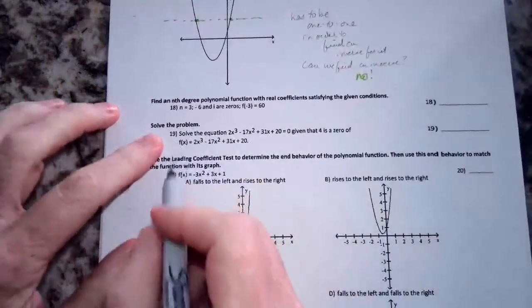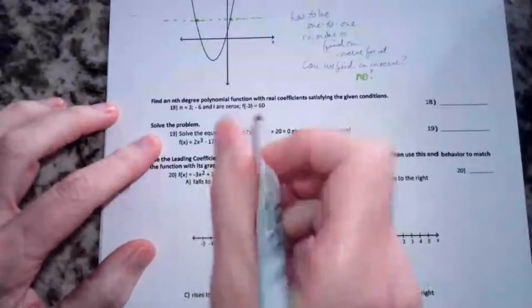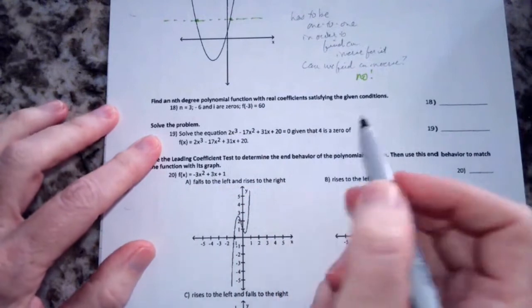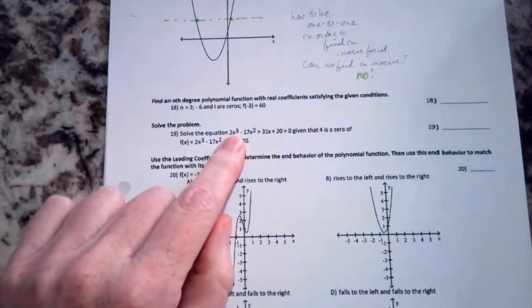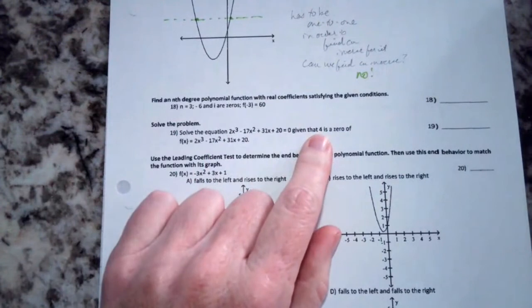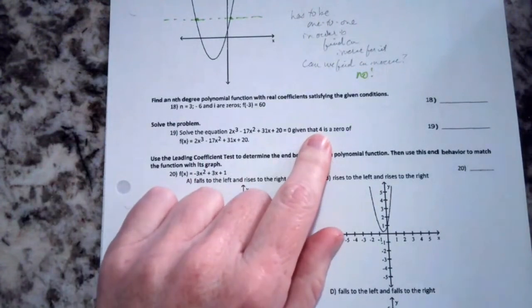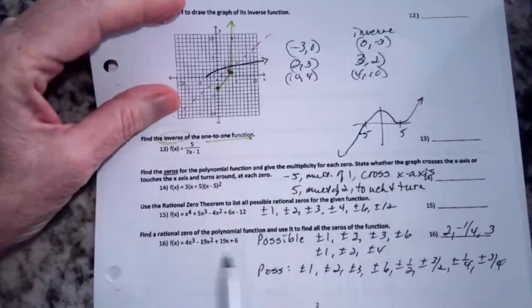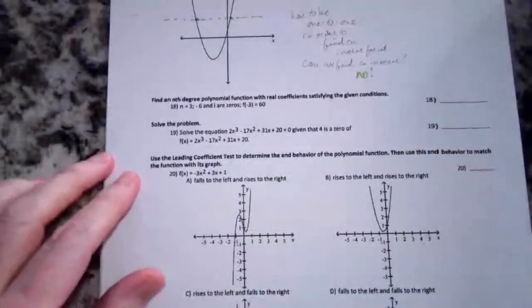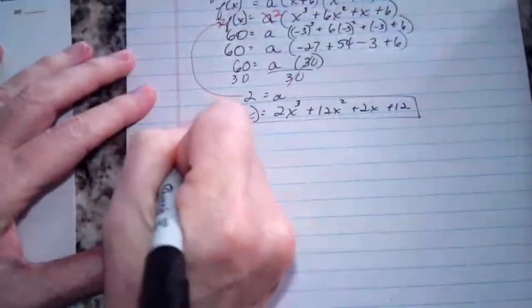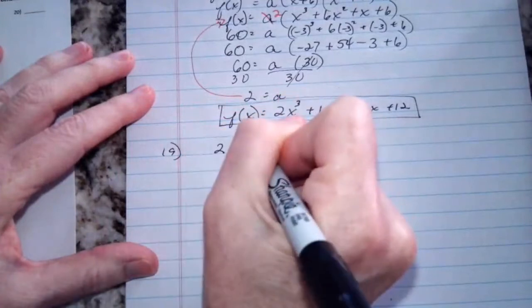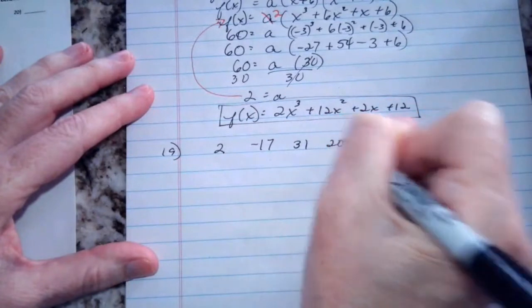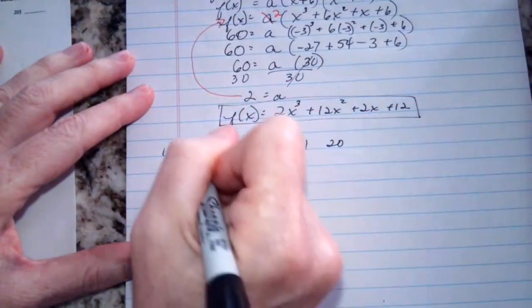Okay, number 19, solve the problem. You've got to solve this equation, 2x cubed, blah, blah, blah, given that 4 is a 0. So we've got a problem where they're giving you one of the zeros. We're going to have to find 3 of them, and they're giving you 1. This is going to be very similar to number 16 on the previous page, where you had to come up with the zeros and find your own. Here they're giving it to you. So let's see. Number 19. We got 2x cubed minus 17x squared plus 31x plus 20, and they're telling me that 4 is a 0.